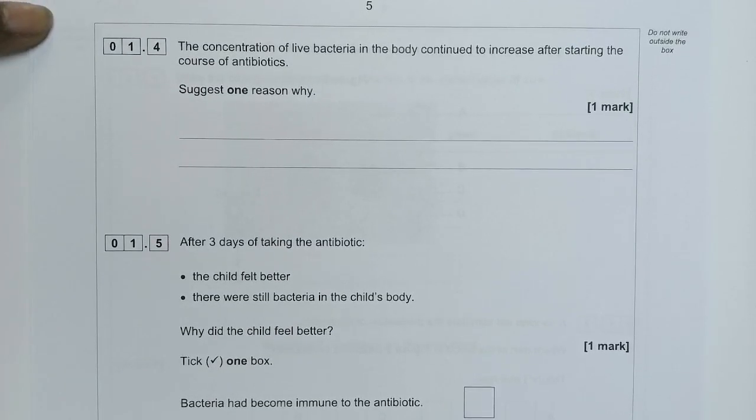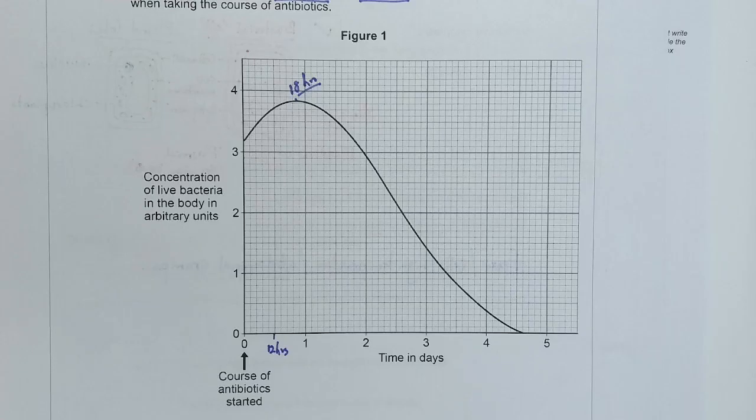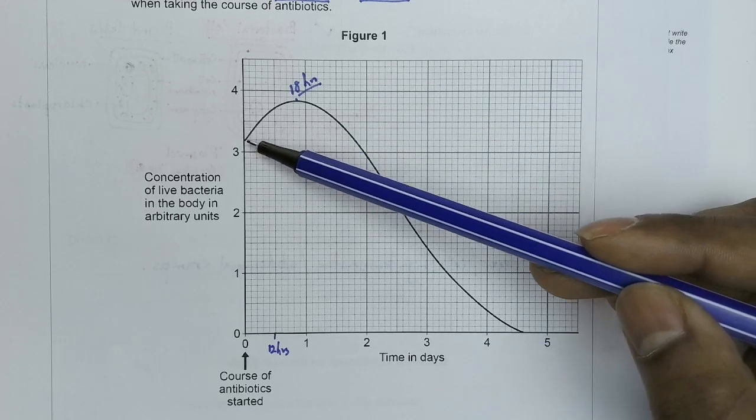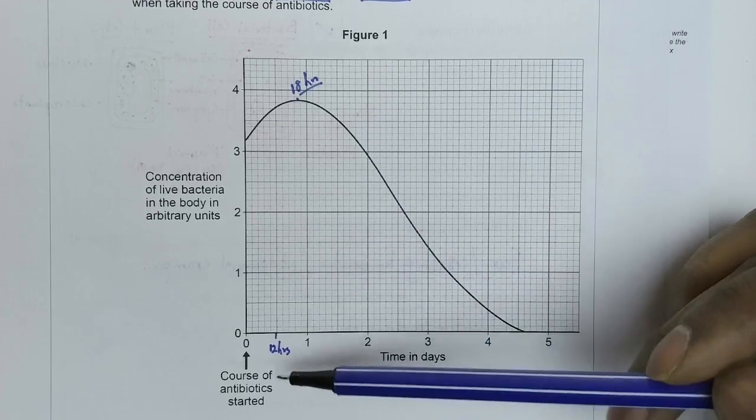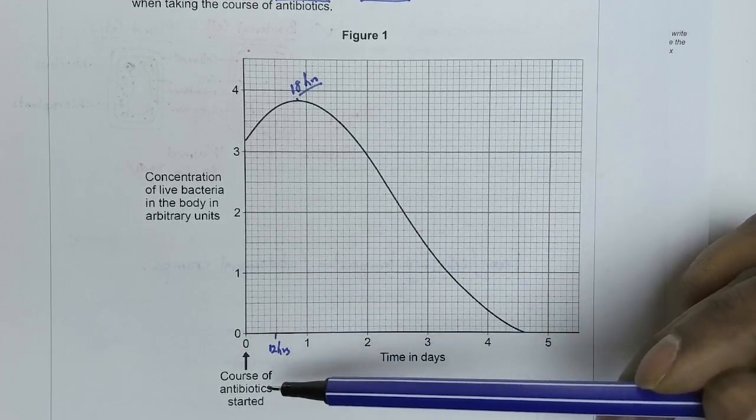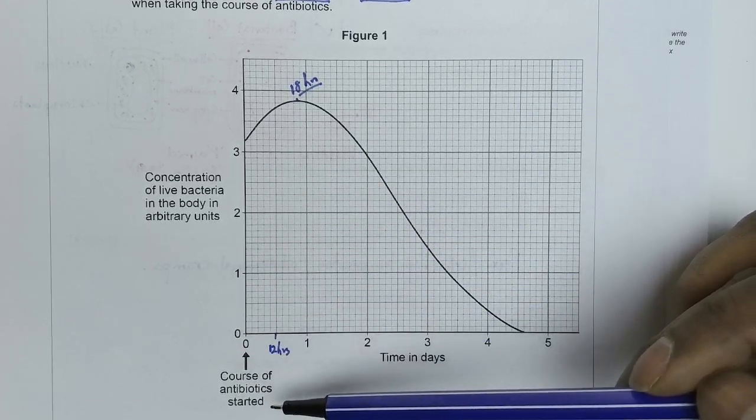The concentration of live bacteria in the body continued to increase after starting the course of antibiotics. Suggest one reason why. So they are asking, why does the graph continue to increase? So let's move back to the graph. So here they are asking, why is the concentration of live bacteria increasing even though you've taken a course of antibiotics? So antibiotics is a medicine.